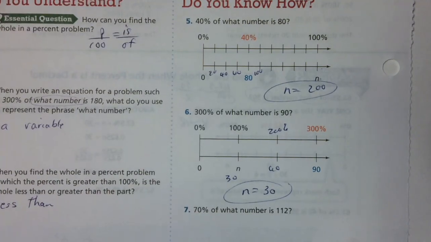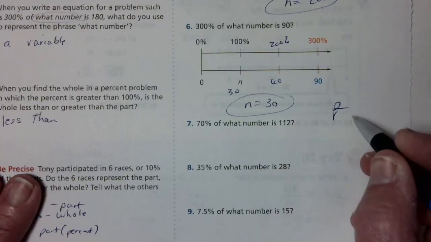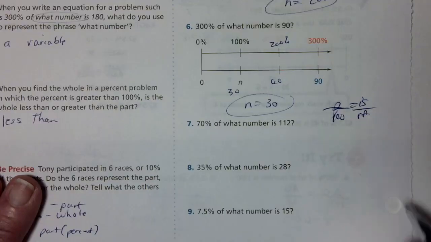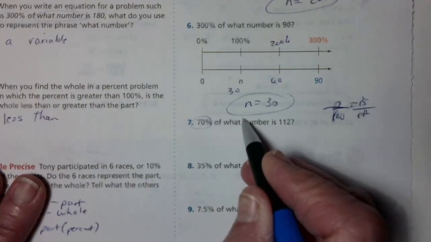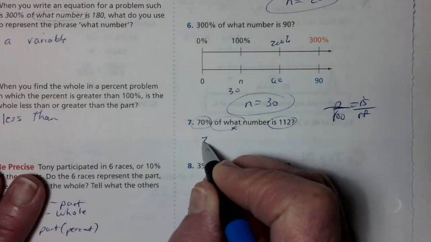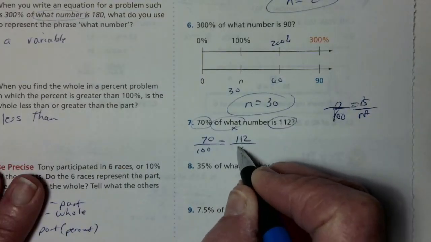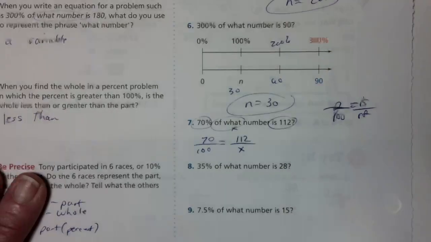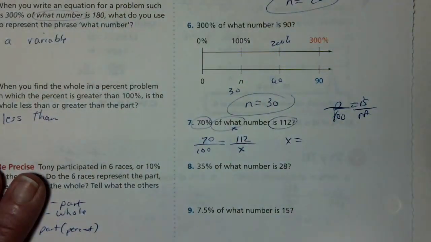Okay, we get to number 7. We're going to use P over 100 equals is over of on all 3 of these. Here's the P, the of is my variable, and here's the is. So 70 over 100 equals is over of. What means a variable? You're going to punch that in and tell me what X is equal to later.